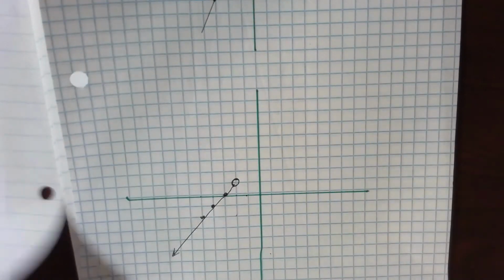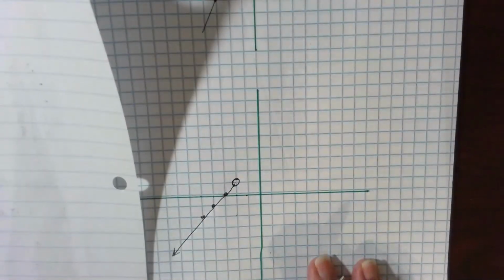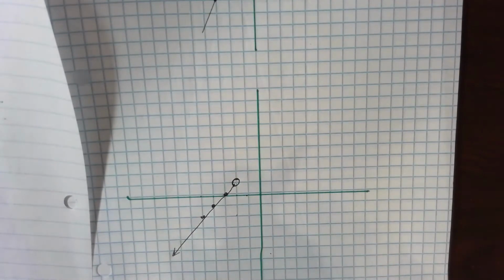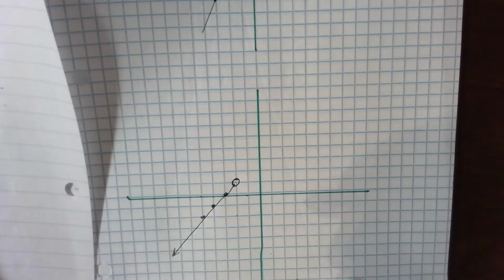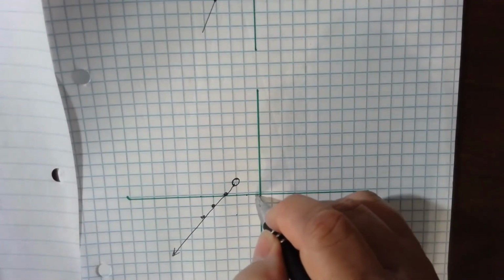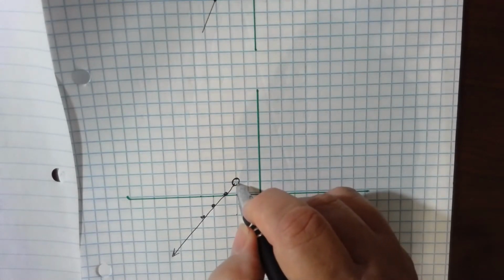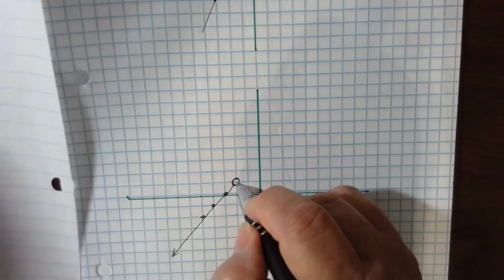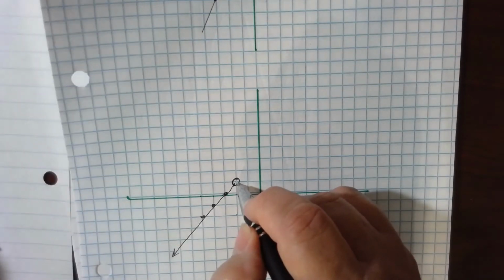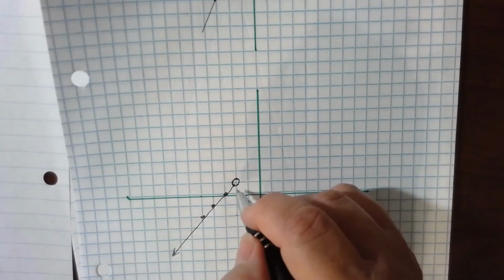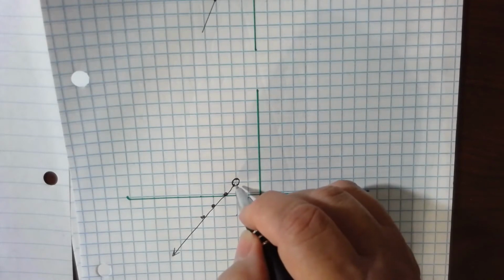Now, for the other points, I can't figure out how to make you see all this, but anyway, negative 2, positive 1. Well, I had that point, but it was a closed circle. Well, it's kind of like rock, paper, scissors. A closed circle always wins over an open circle.